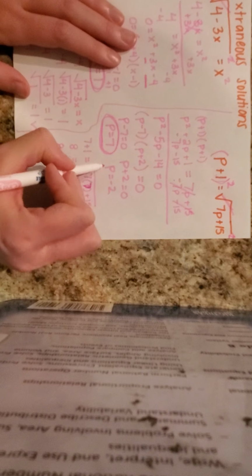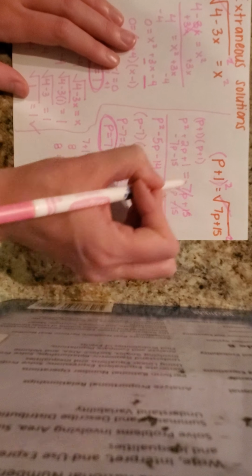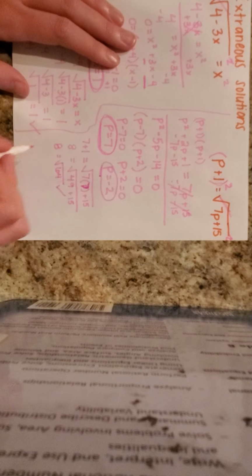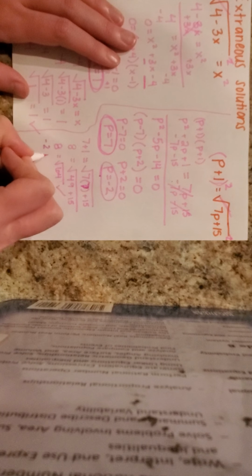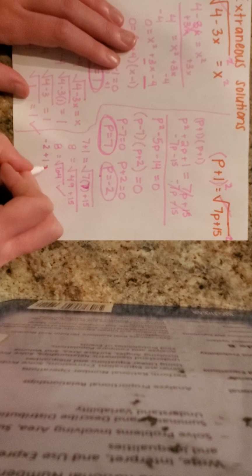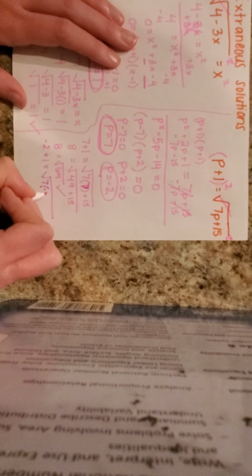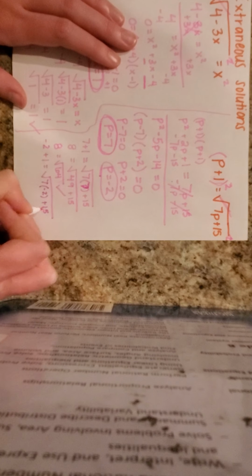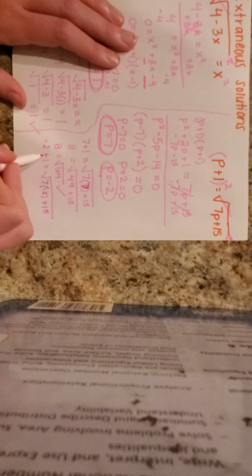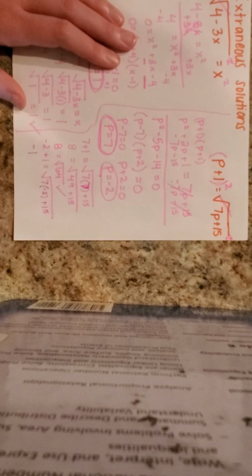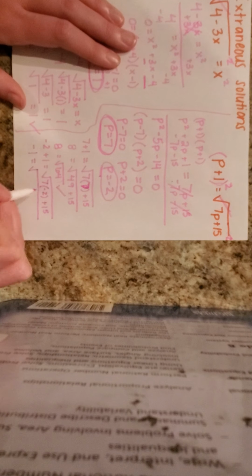And I'm going to just take negative 2 and substitute that back into my original equation. Does negative 2 plus 1 equal the square root of 7 times negative 2 plus 15? Negative 2 plus 1 is negative 1. And the square root of 7 times negative 2 is negative 14 plus 15.